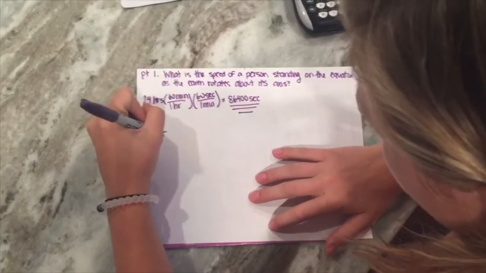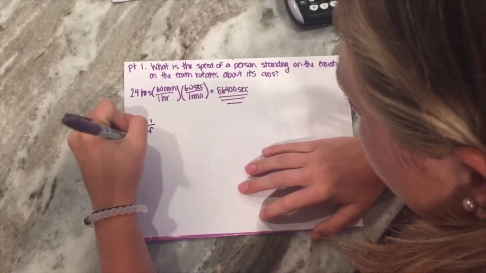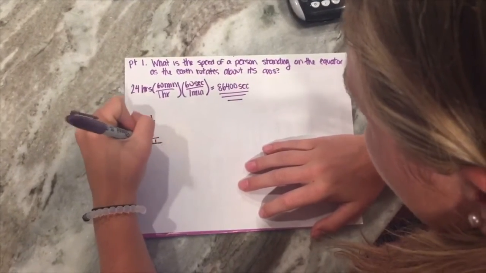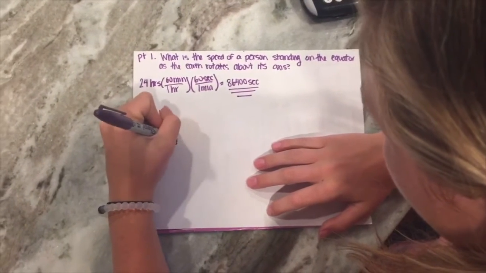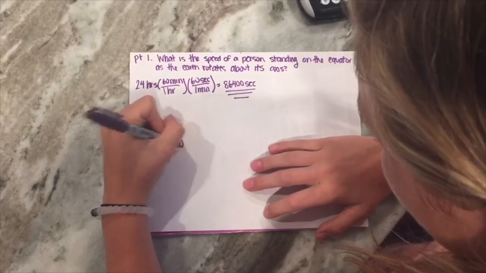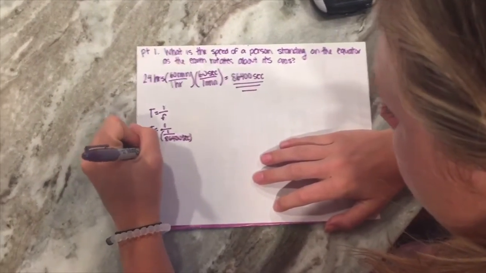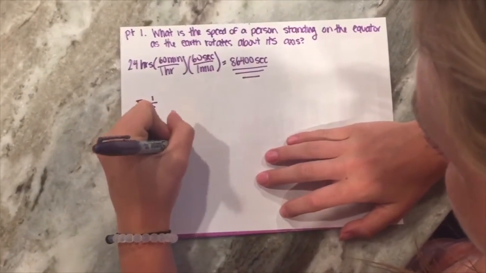What is the speed of a person standing on the equator as the Earth rotates about its axis? Don't forget to use dimensional analysis. I use the T equals 1 over F formula. T equals 1 divided by 1 over 86400 seconds. The answer was 86,400 seconds.